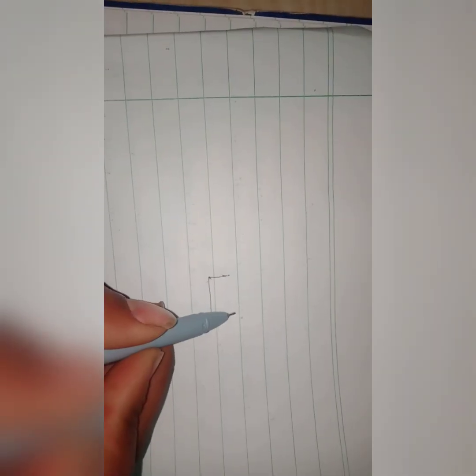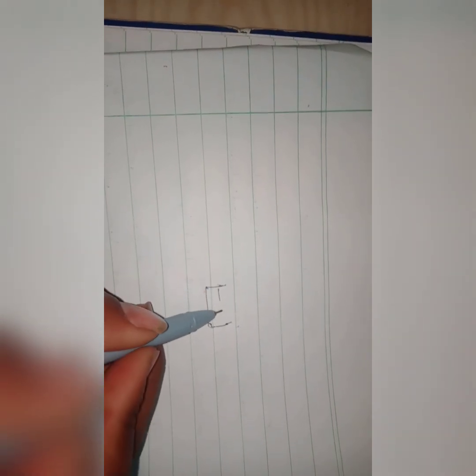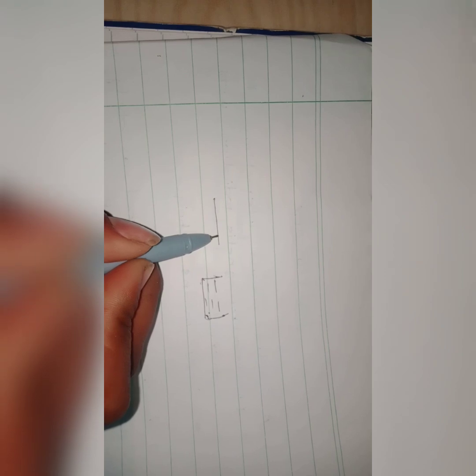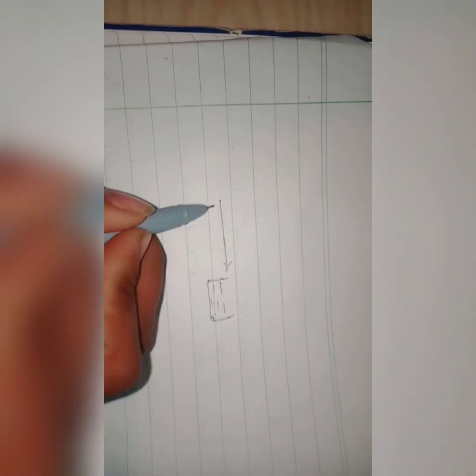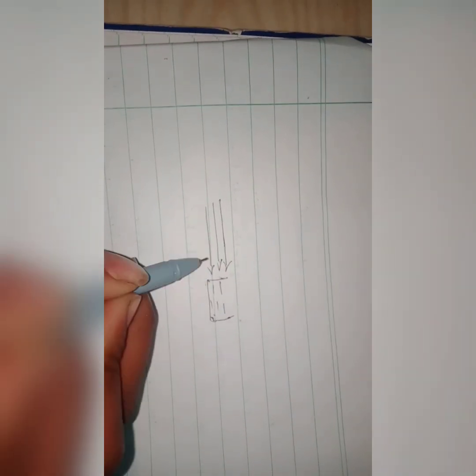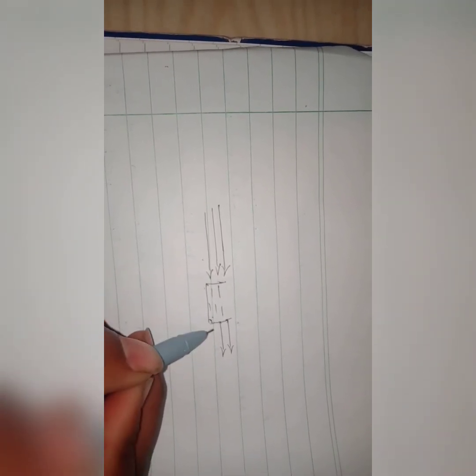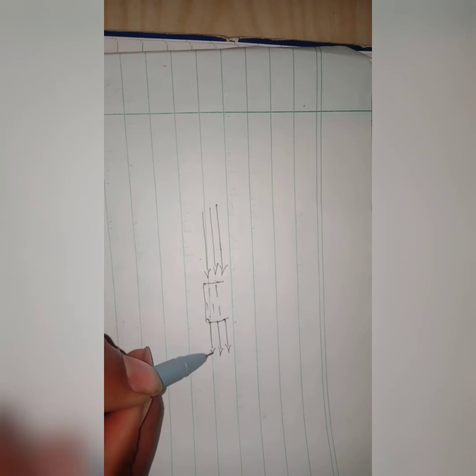The sample to be analyzed will be taken in a transparent box inside the spectroscopy machine. This transparent box is known as a cuvette. In this, the sample will be added. Monochromatic rays, that is electromagnetic radiation, are passed through this cuvette. This radiation passes through the sample, and the radiation which comes out of the sample is analyzed.